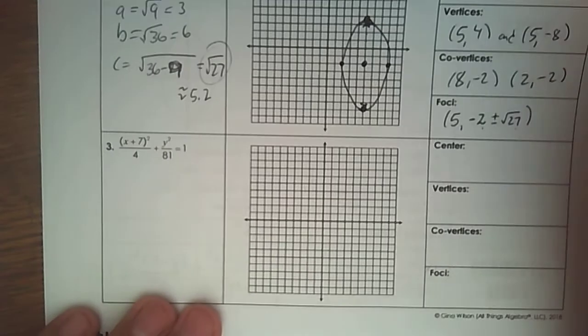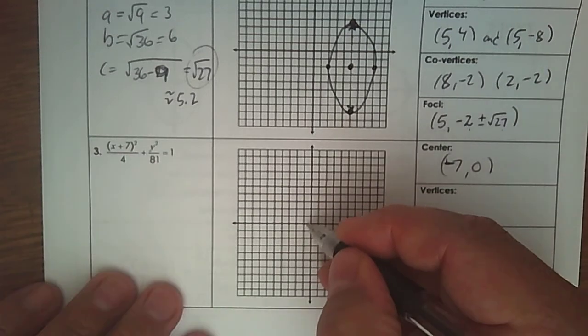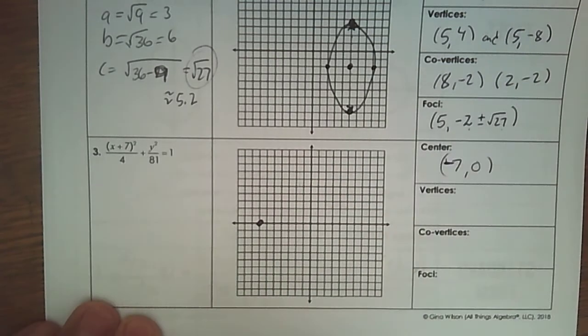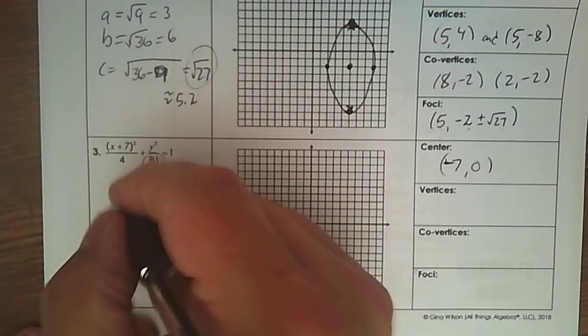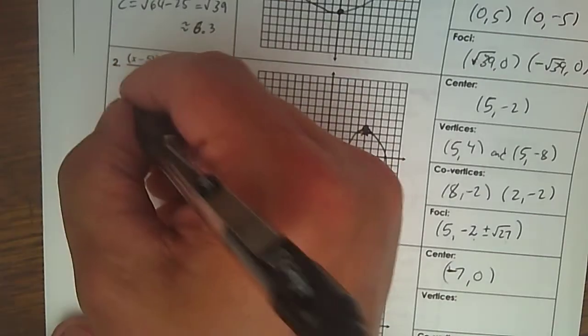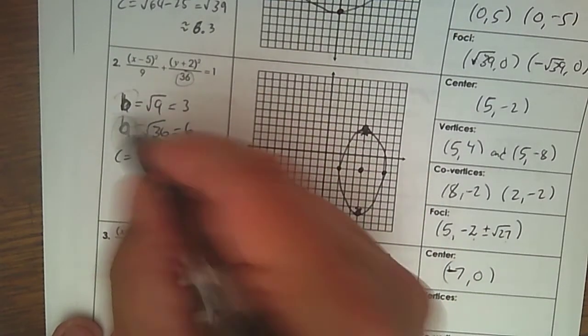Number 3, the center. So the center is at negative 7 and 0. So I'll find that. There's the center. Is this going to be a vertical or horizontal ellipse? Well, where's the larger denominator? Under the x or y? And so because it's under the y, do you know how I did A and B here? I flipped it around. This technically is B, and this technically is A, because the smaller number is always B, and the bigger number is always A. I will make that correction right here.